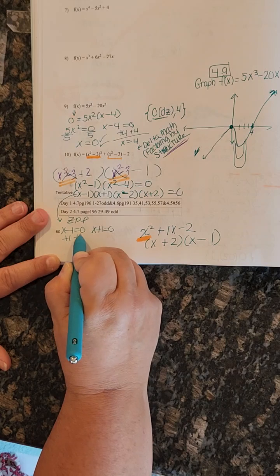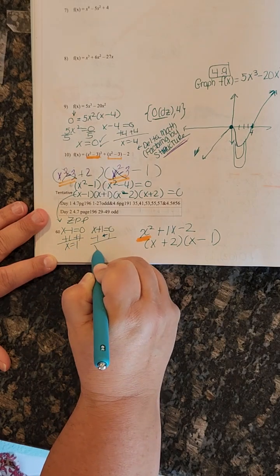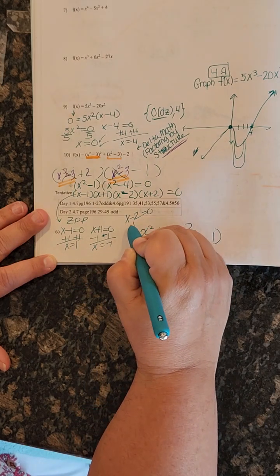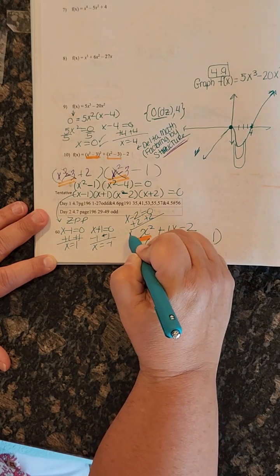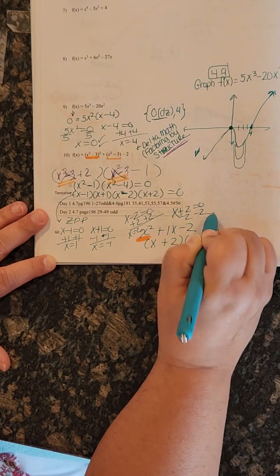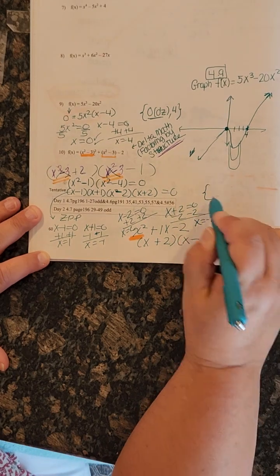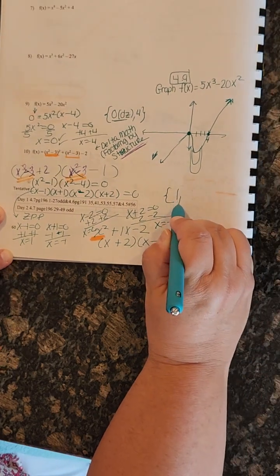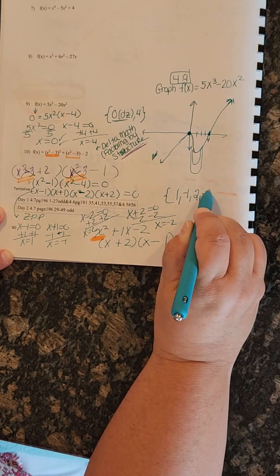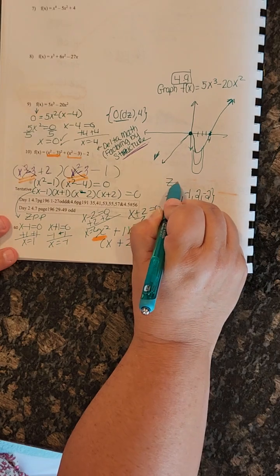I'm going to solve those so you see that I also do the work. And then you're going to say x minus 2 equals 0, so you add the 2 to both sides. And then x plus 2 equals 0, so you subtract the 2 from both sides. So your solutions, or your zeros in this case, are 1, negative 1, 2, and negative 2. And those are finding the zeros.